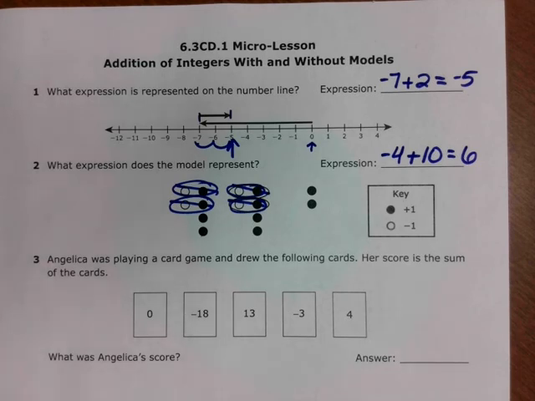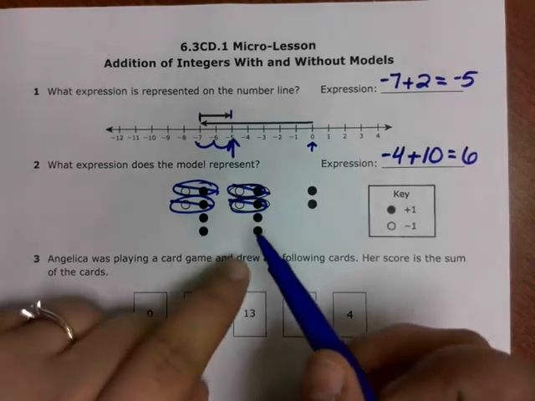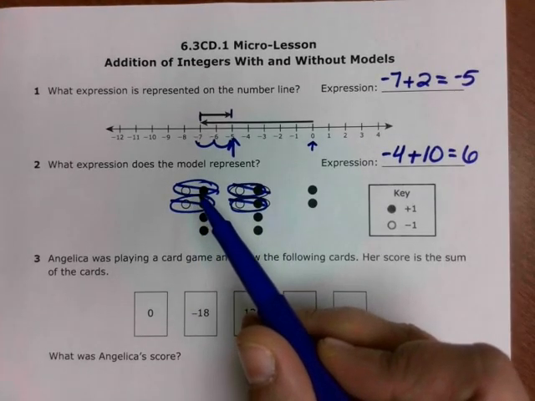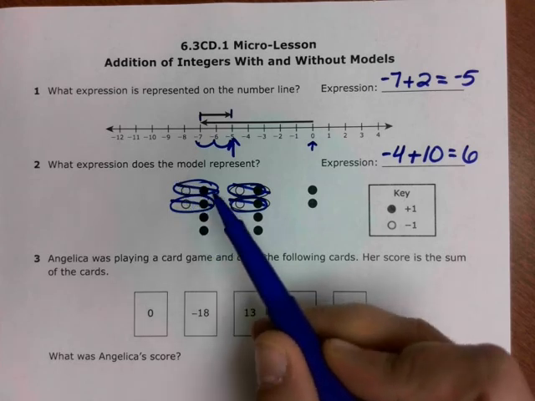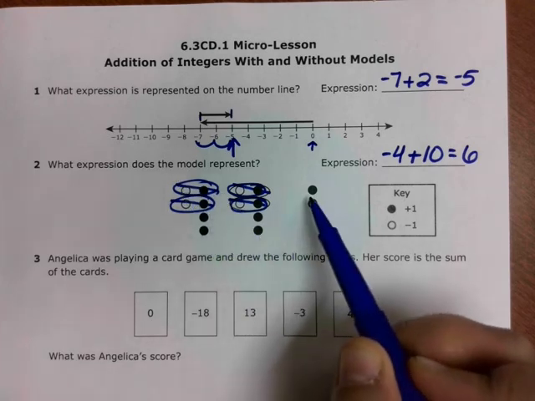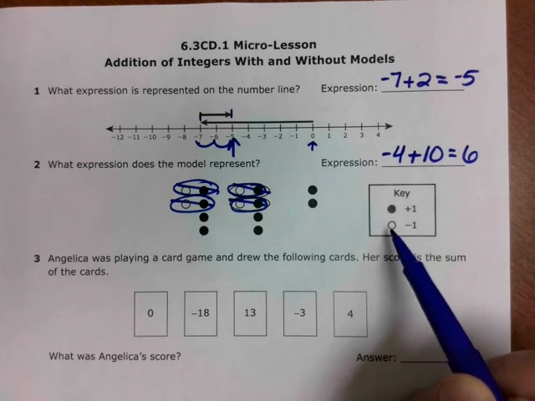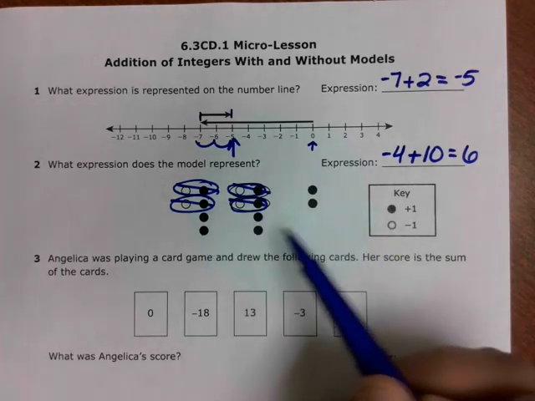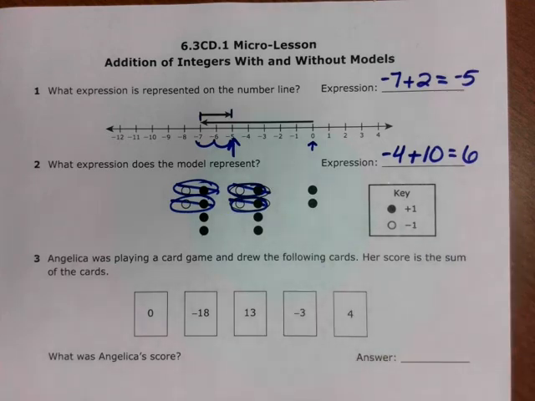And that is how we model. So either on a number line or using counters. Remember, most important thing with counters is that anytime you have a negative and a positive together, they do cancel each other out, making them become 0 because it is a 0 pair. And then you just count what you have left, pay attention to your key to know if it's a positive or negative number. Because these were all black, I knew my answer was a +6.